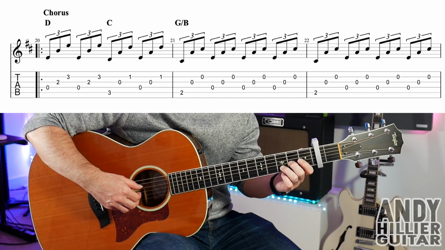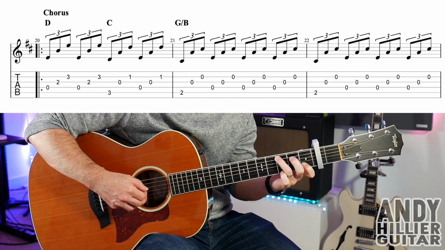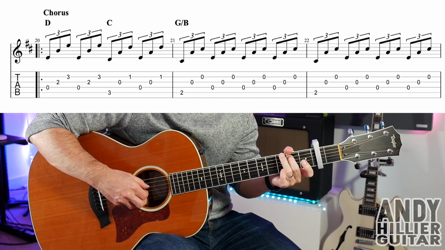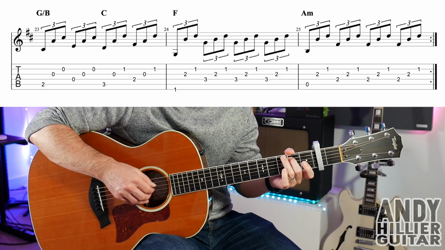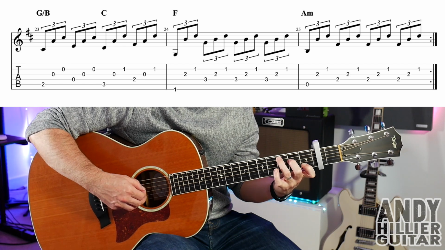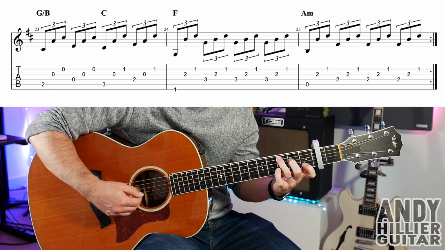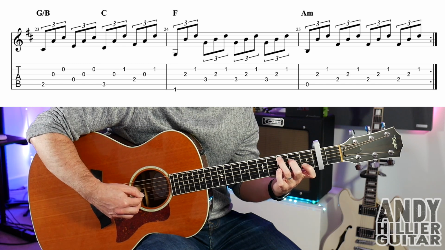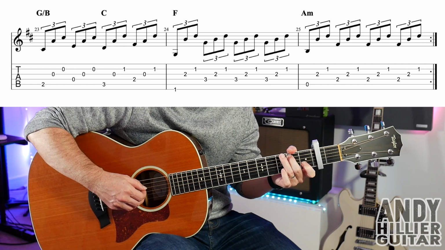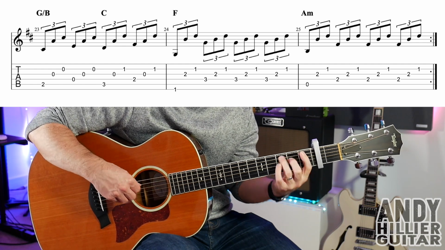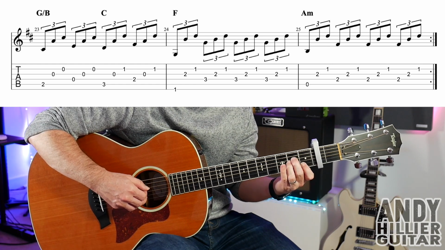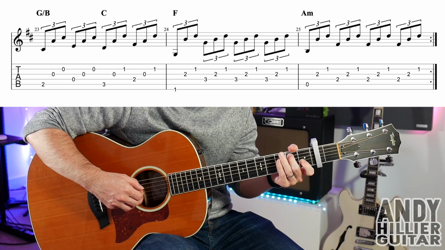So that first line of the chorus goes. On to the next line of the chorus, starts the same with that G/B, then back to a C chord, where you're playing A3, open G, B1, and then D2, open G and B1, so bar 23. Then F for a bar, then A minor for a bar. So the whole of that line.